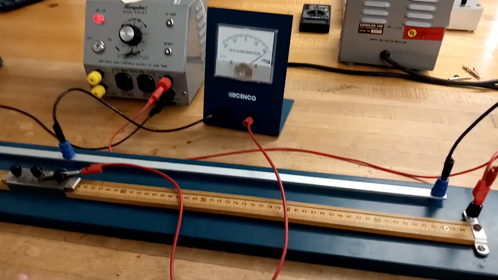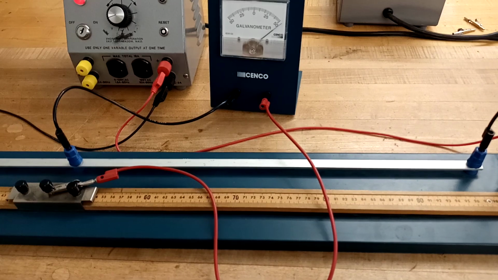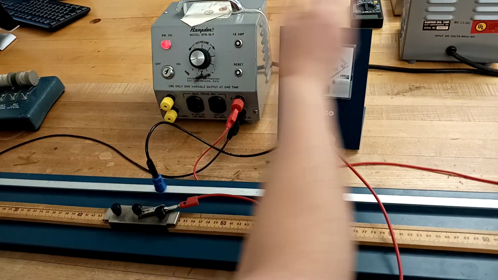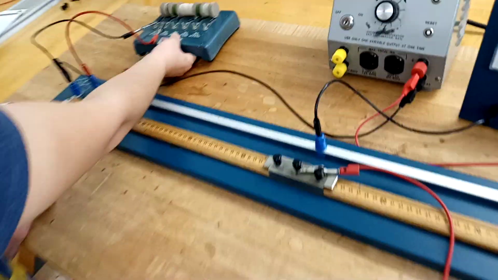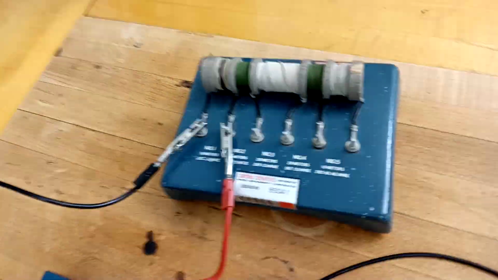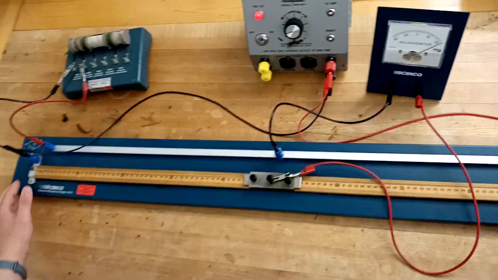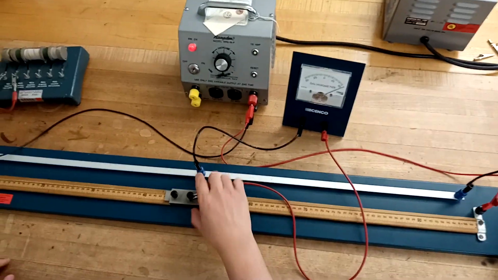Hello guys, today we are going to show how we took data for the Wheatstone bridge experiment. For this experiment, we used a power supply, galvanometer, resistance box, 5 different coils, and a Wheatstone bridge table, where we have a long 1 meter wire and a moving wire.